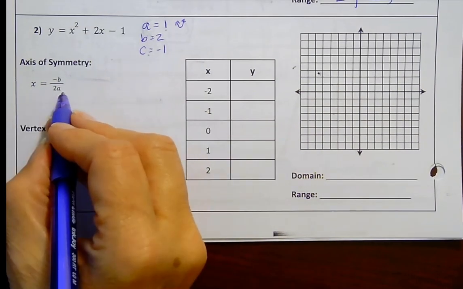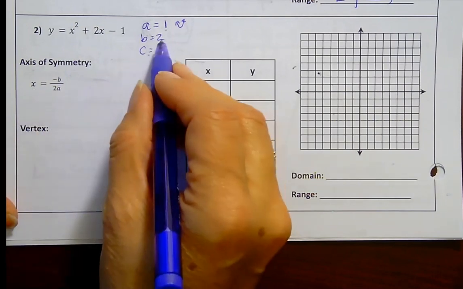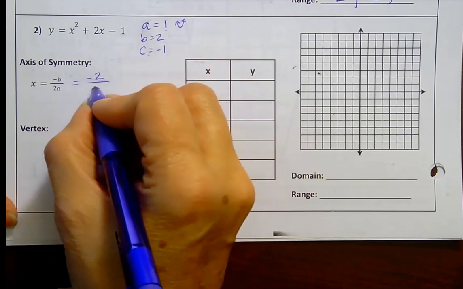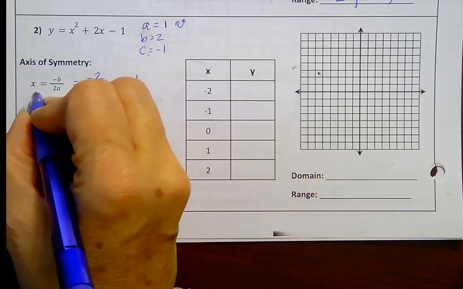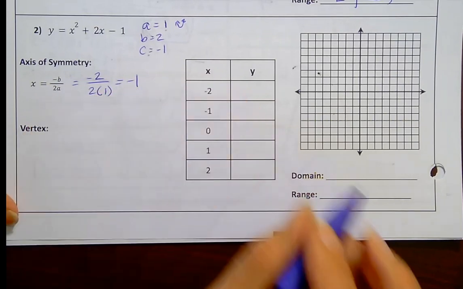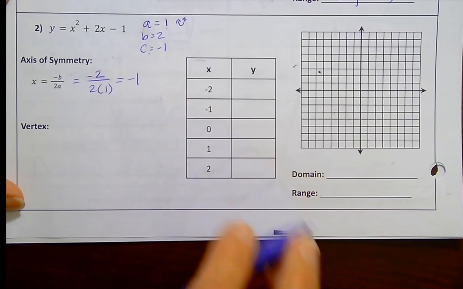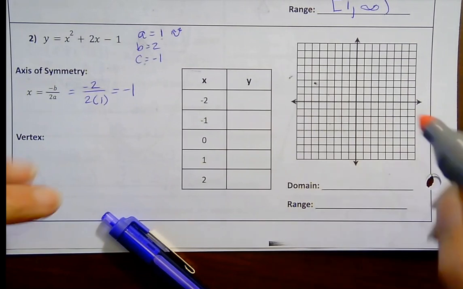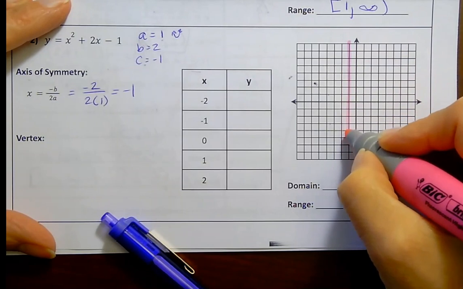Now, my axis of symmetry is going to be when my x value is negative b over 2a. So negative b, negative 2, right? Over 2a, 2 times 1. So negative 2 over 2 is just negative 1. My x value of the vertex, or my line of symmetry, is x equals negative 1. So it's a vertical line where x equals negative 1. So let's do that. X equals negative 1, vertical line right there.